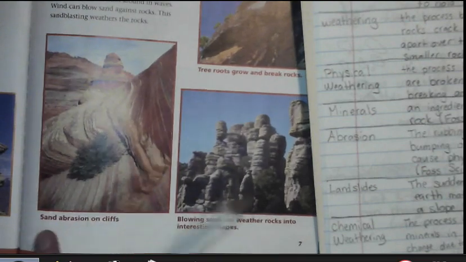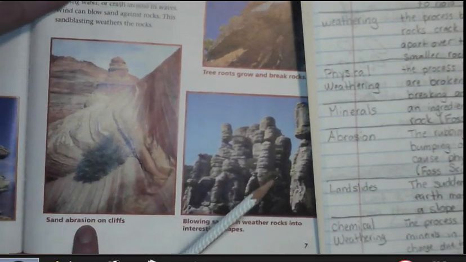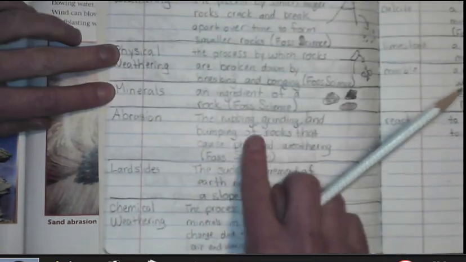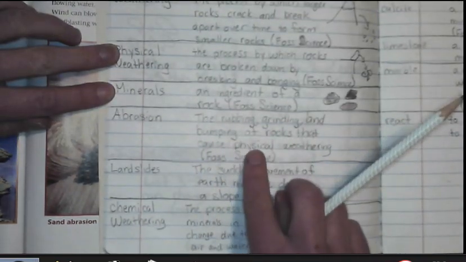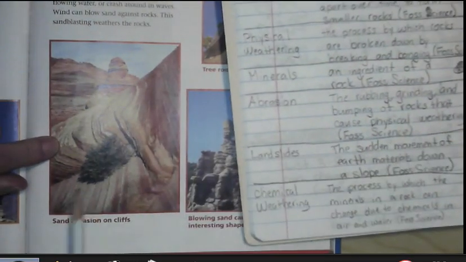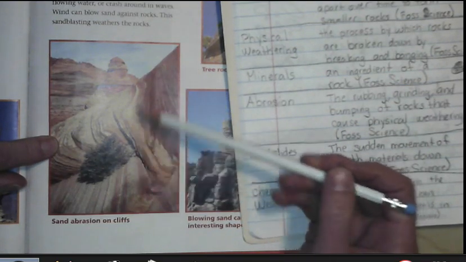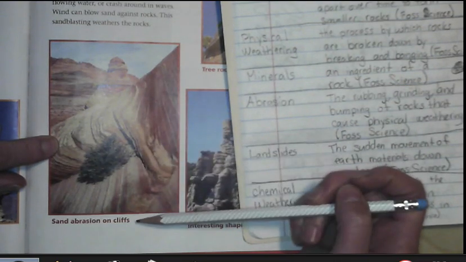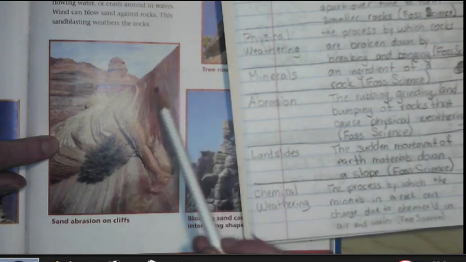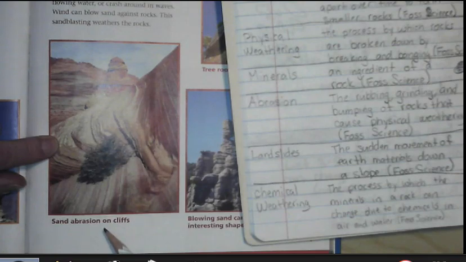Down here is a picture of the sand abrasion. And now that I remember that abrasion, if I look back, is the rubbing, grinding, and bumping of rocks that cause physical weathering. When sand is rubbing on these rocks through the wind or the air, or even from sliding down, they rub other parts of the rock away with it, and that's called abrasion.